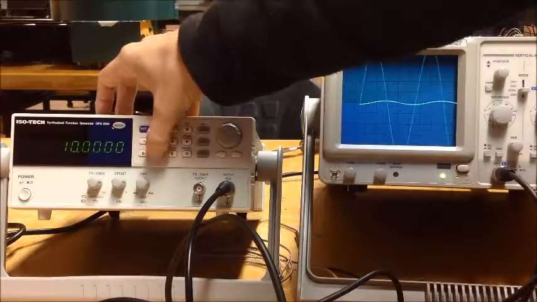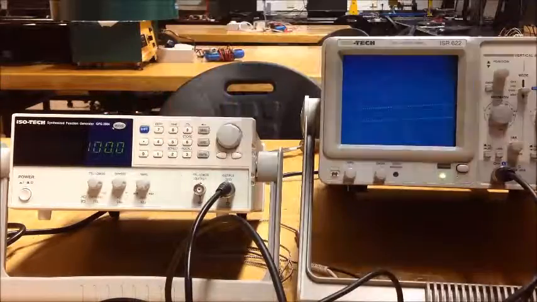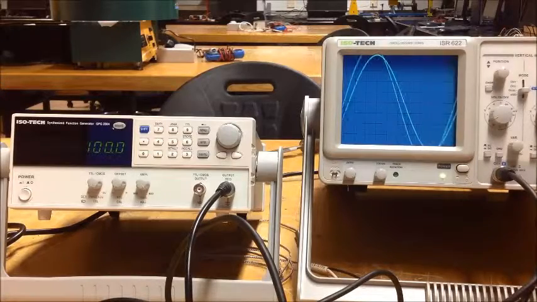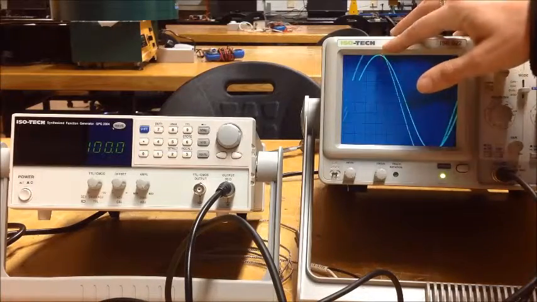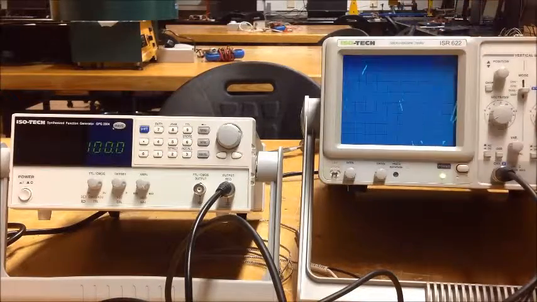When I go the opposite way, remember at the beginning, I adjust here, so now I have only 100 Hertz again. At the beginning, you see here, Vc is close to Vs, so it means it is in opposition, and Vr is going to be small.